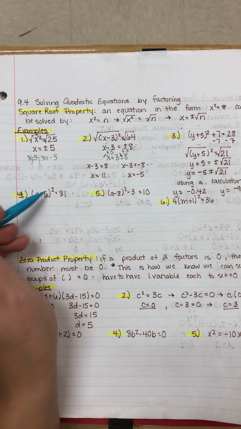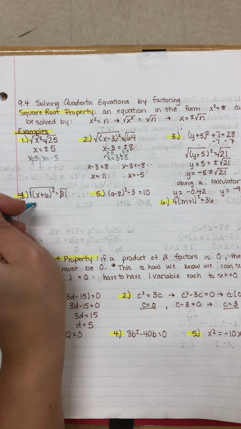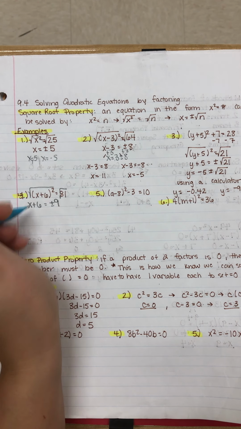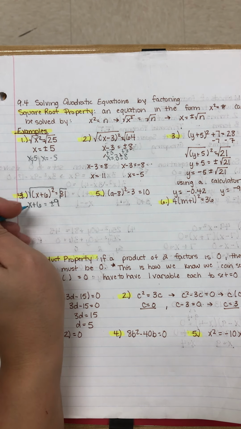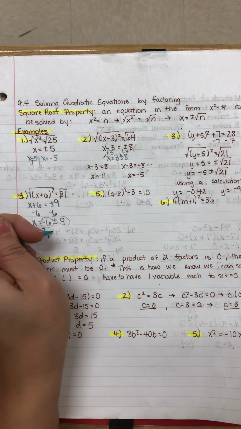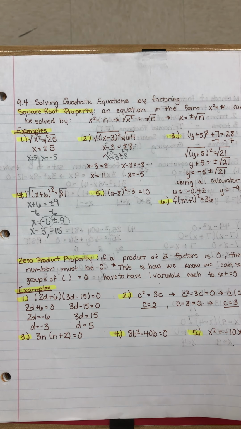Okay, next one that's just like that one is this one. So again, all of this is being squared. So first thing you do is square root it. So you get x plus 6 equals plus or minus, because I took a square root, and then 9. So then you write, okay, how do I get x by itself? Minus 6. You always put that number in front, and the reason for that is when square roots don't make whole numbers. So I have negative 6 plus or minus 9. So then you do that math. Negative 6 plus 9, well, that's 3. Negative 6 minus 9, well, that's negative 15. Those are my 2 different answers. They're very different from each other, okay?